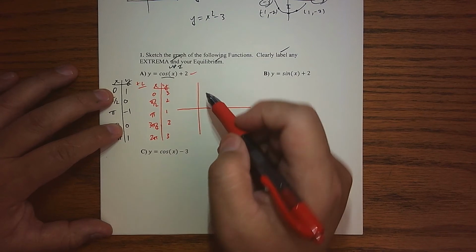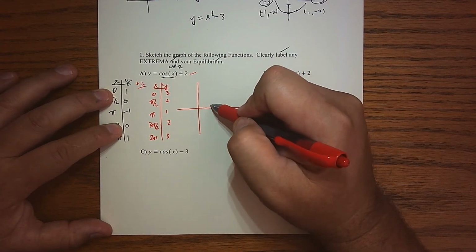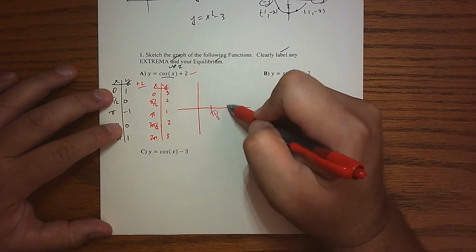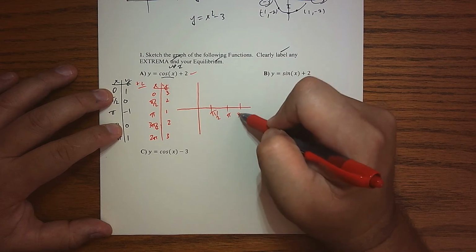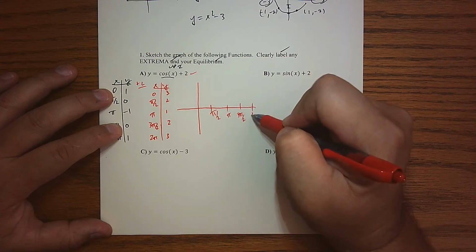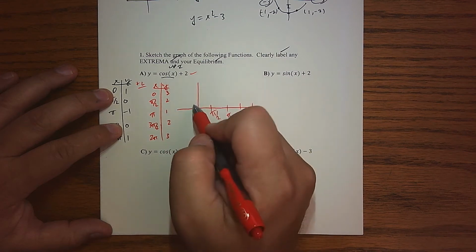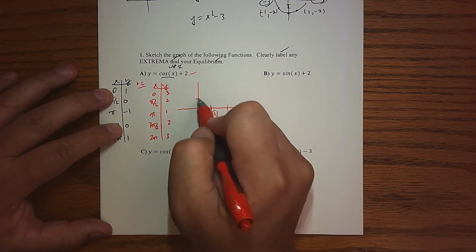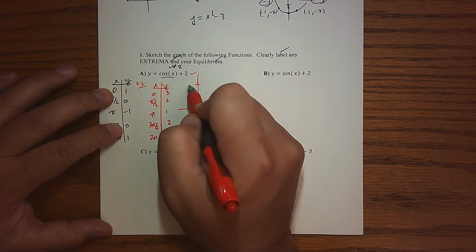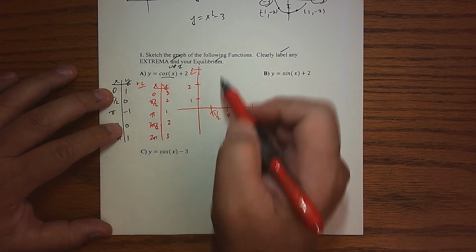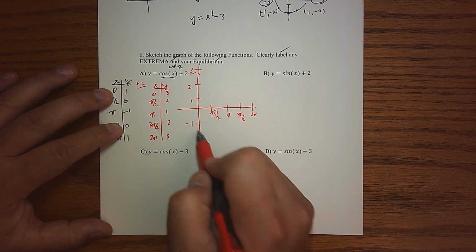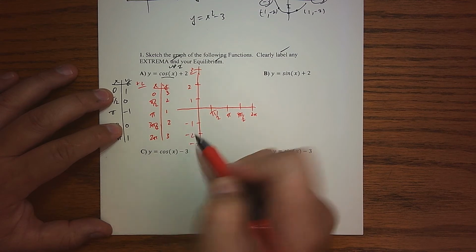And so scale-wise, along the x-axis, we have our nice traditional pi over 2, pi, 3 pi over 2, and 2 pi. And along the y-axis, we go 1, 2, and 3, and then negative 1, negative 2, negative 3, respectively.